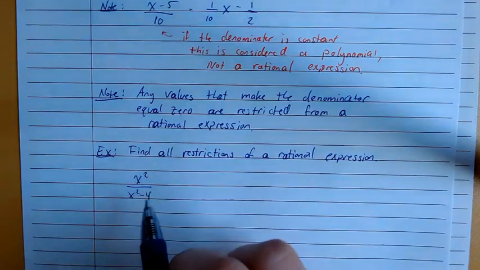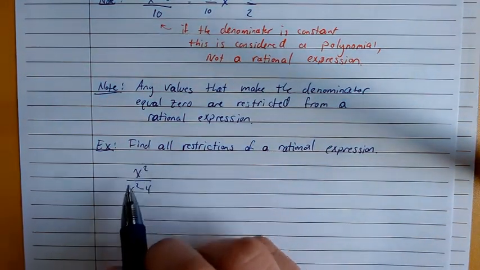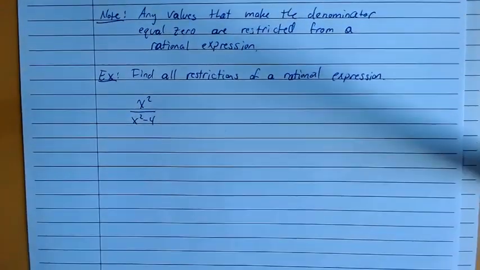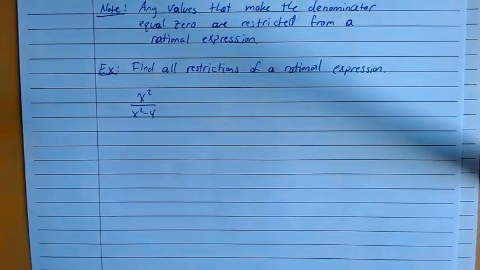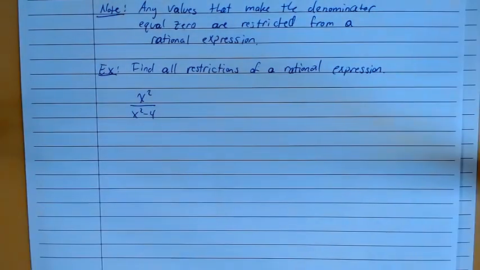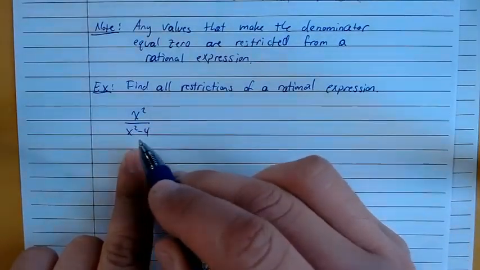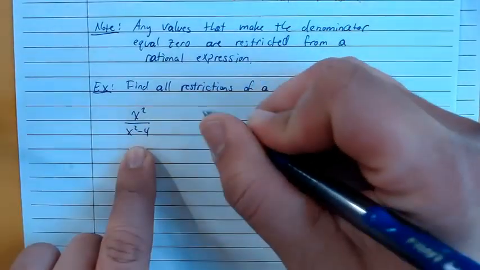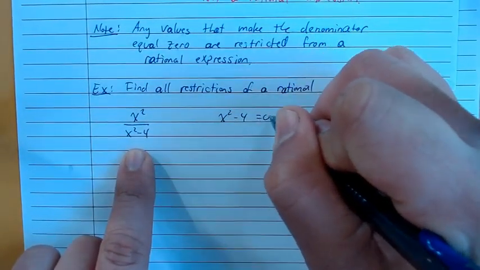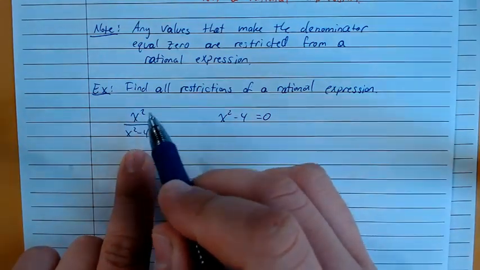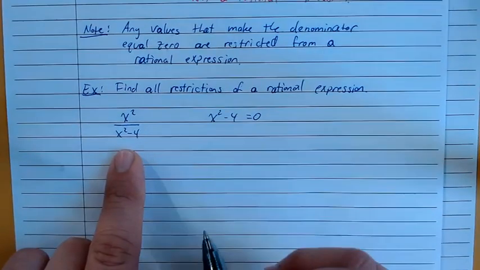Now, note that we don't care what's in the numerator. The numerator can be 0, it can be positive or negative. The numerator of a fraction can be anything. What we don't want to have happen is the denominator equal to 0. All right? Looking at this denominator, we can find where it's equal to 0, and that will tell us what we're not allowed to use. So let's go ahead and do that. Well, let's take x squared minus 4 and set that equal to 0. Again, we don't worry about the numerator. The numerator can be anything. It's the denominator that has to be restricted.